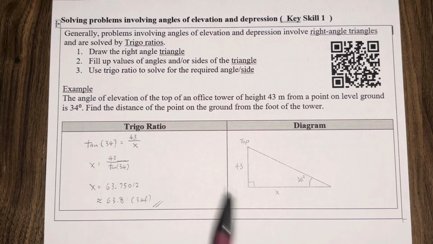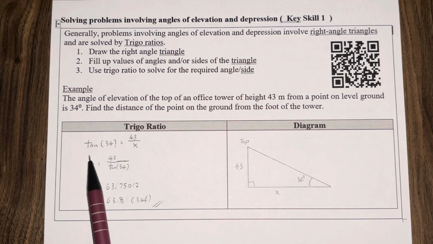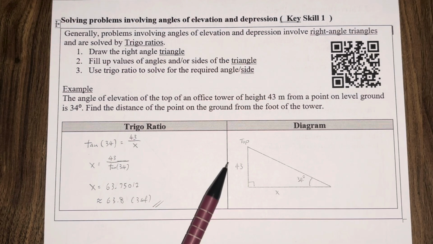So once you have this, your next question will be, okay, I need to use Trigo ratio. So I have this angle and I have these two sides. Is it sine, cosine or tangent 34? Then we'll use these two sides, and since this is the angle, this is the opposite, this is the adjacent, and it needs to be tangent. So tangent 34 is equal to 43 divided by x.